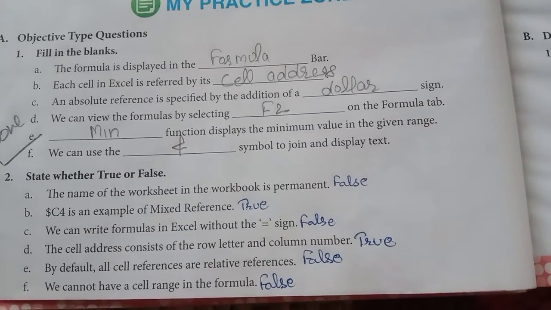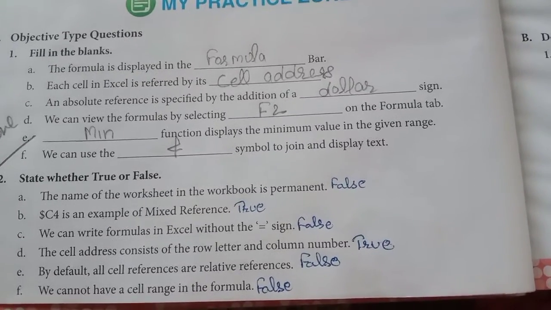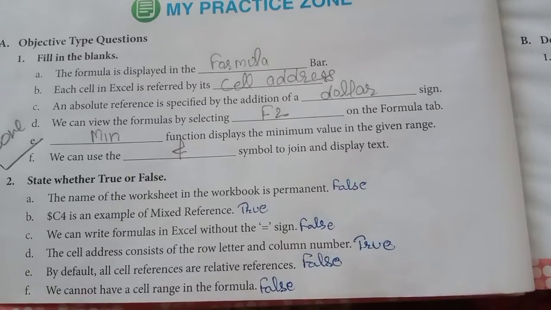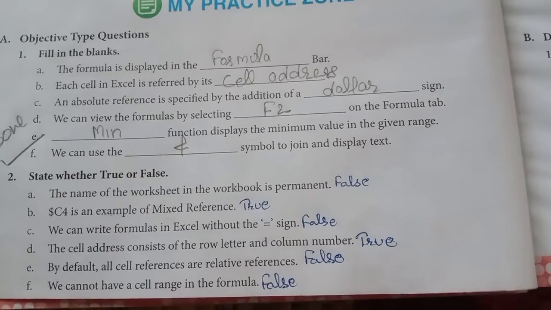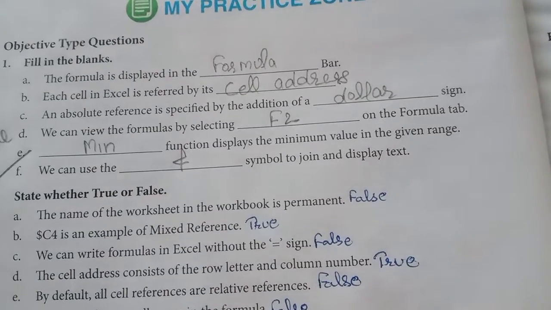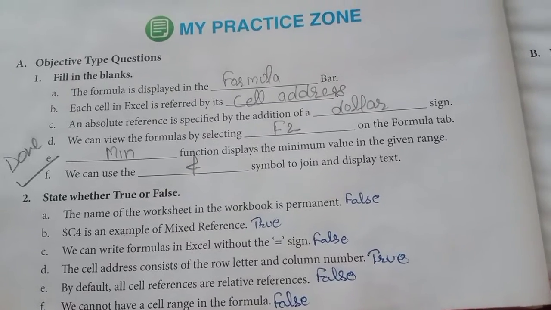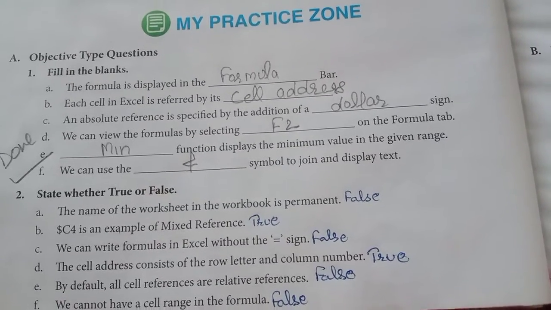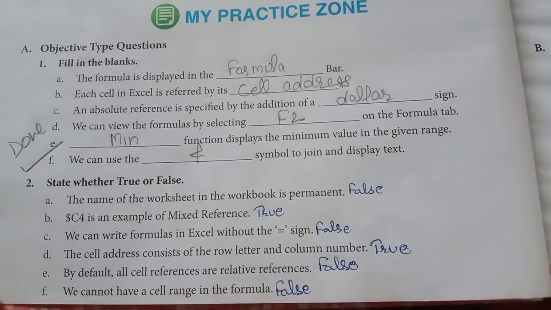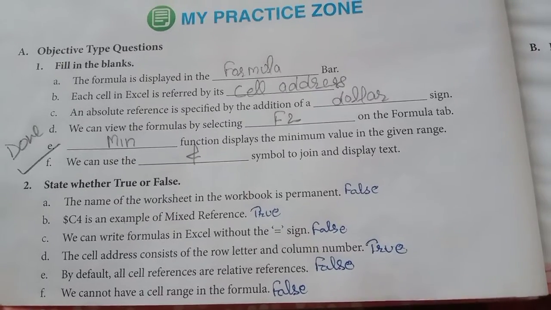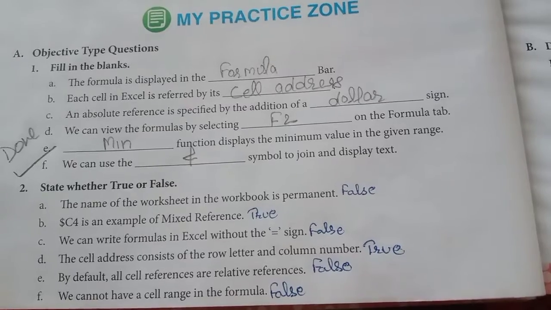You have to do these fill in the blanks and true false in your classwork copies. And after writing all these things, you have to send it to me on my personal WhatsApp number. Now I'm going to start the MCQs also. So the MCQs you also have to note down in your classwork copies. Students, if you do not get a screenshot of this, you have to take the same answers from the video itself.